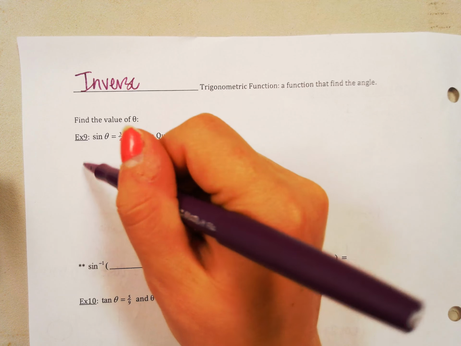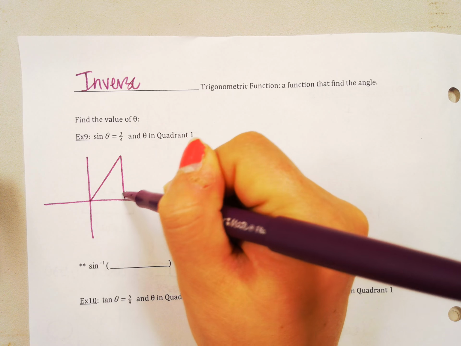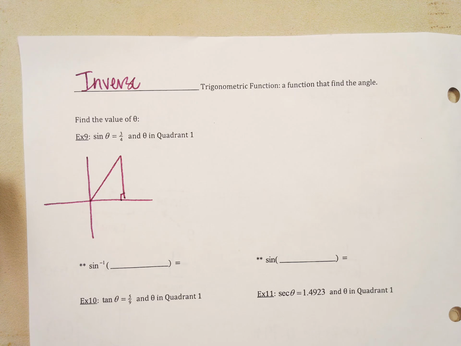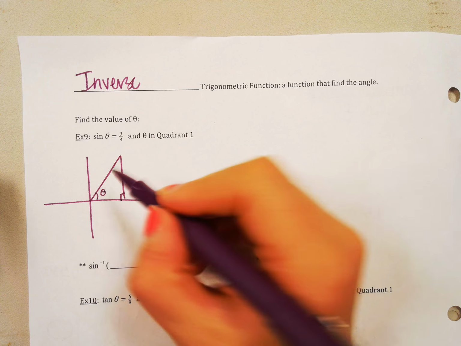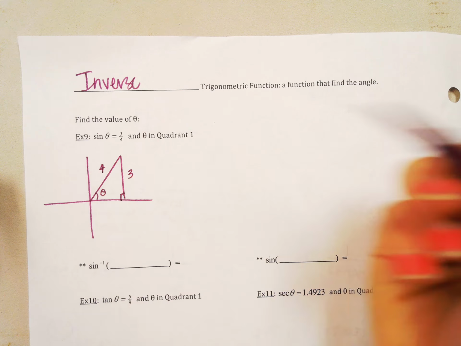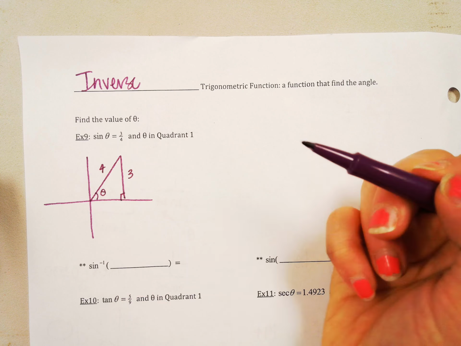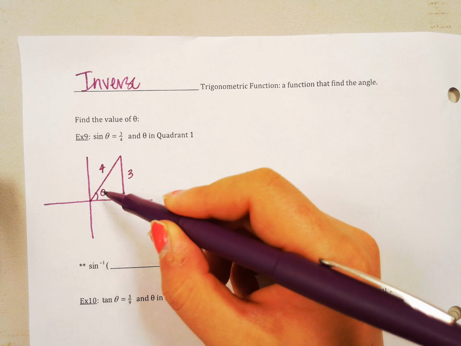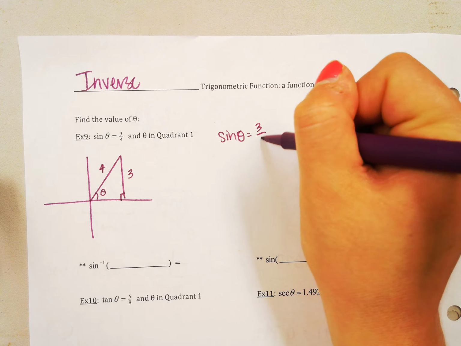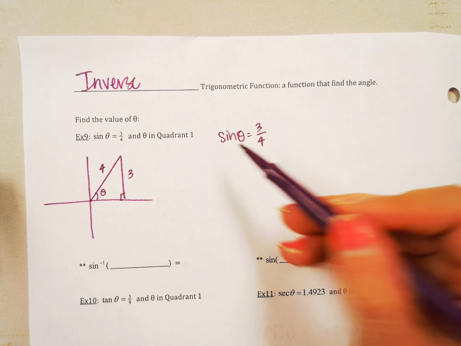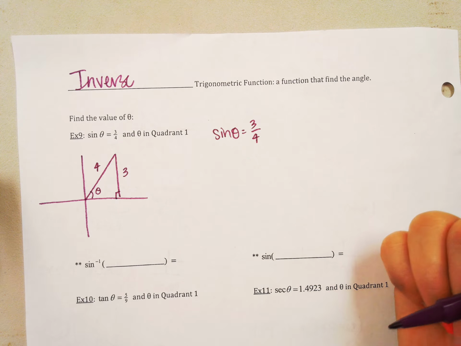Okay, so I just want to draw a quick sketch of what this looks like. If this is my theta, this is what I'm looking for. This would be my opposite and my adjacent side. And so I can come up with that ratio of sine of theta equals 3 over 4. But to actually find that angle, what we have to do is undo sine, because sine is some function. Now when you undo a function, you do what's called the inverse.